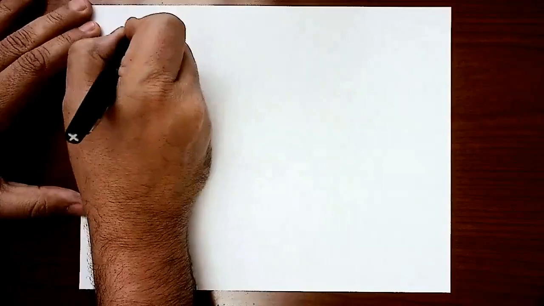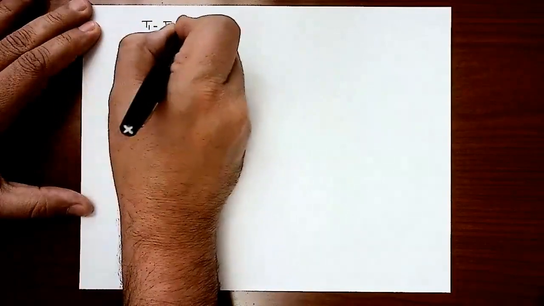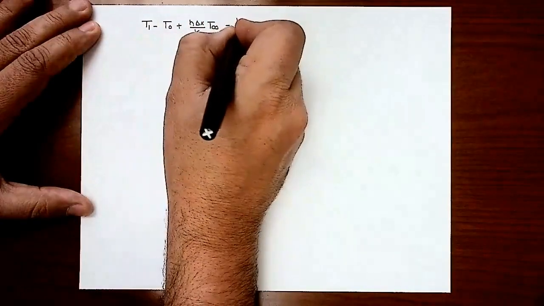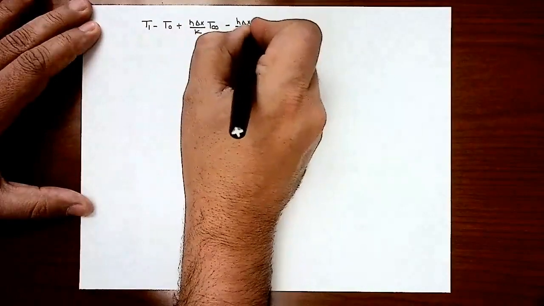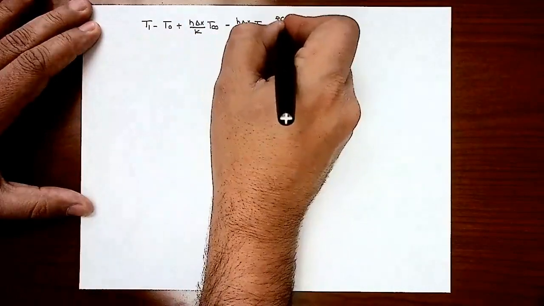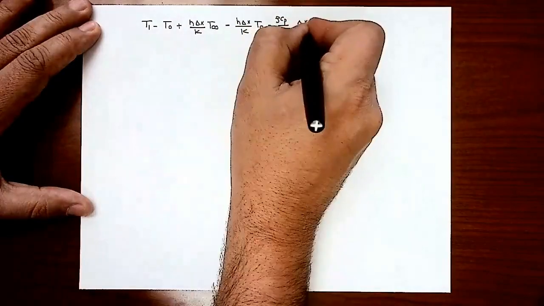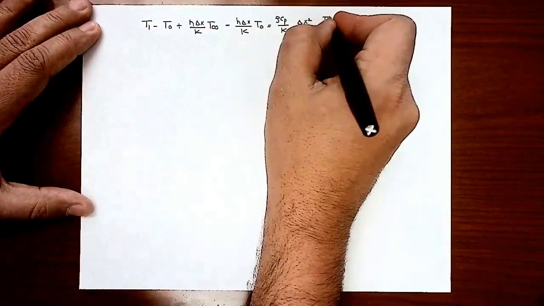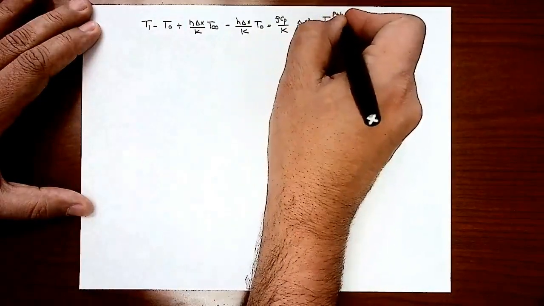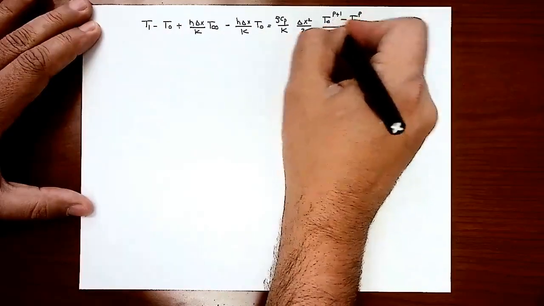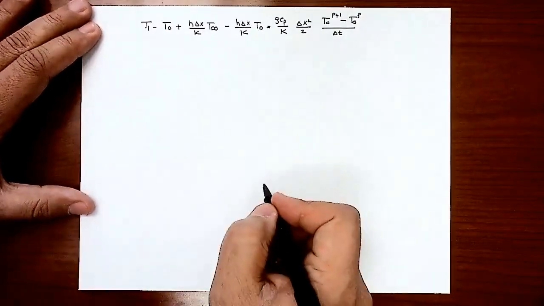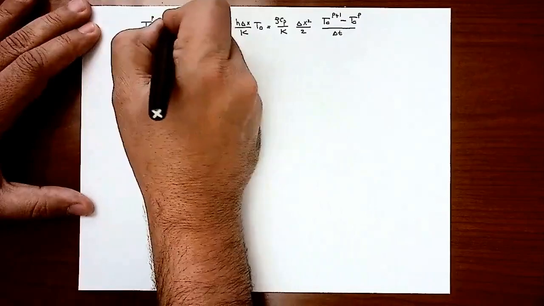So if you play out the equation, you will end up having T1 minus T node plus h delta x over k times T infinity minus h delta x over k T node is equal to rho C_p over k times delta x squared over 2. Then you will have partial T by partial time t is going to be T node at p plus 1 minus T node at p divided by delta t. So now I discretize the first derivative of temperature with respect to time by the finite difference method. And again, this is going to be p, this is going to be p.